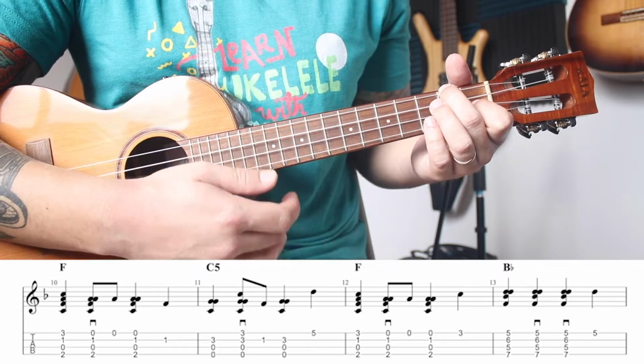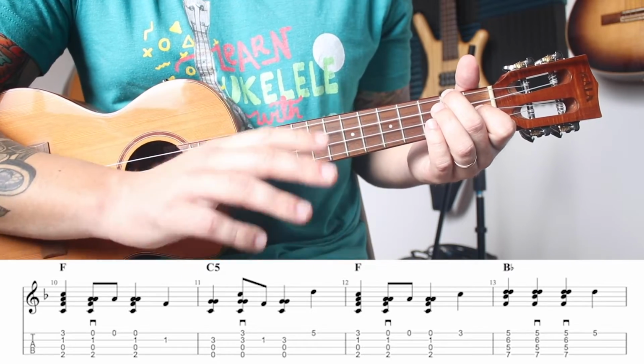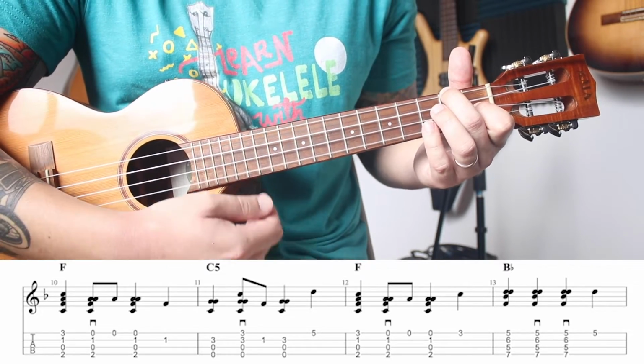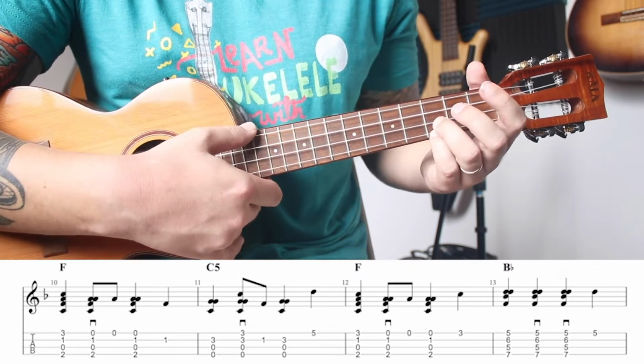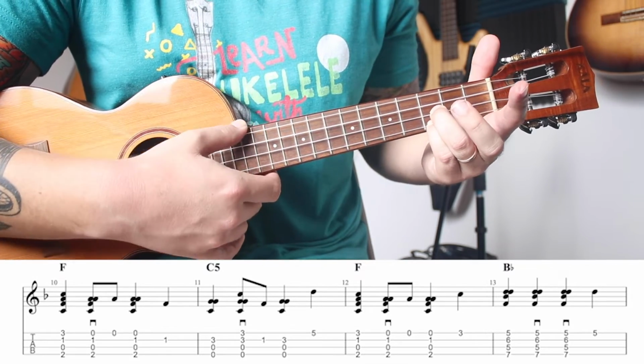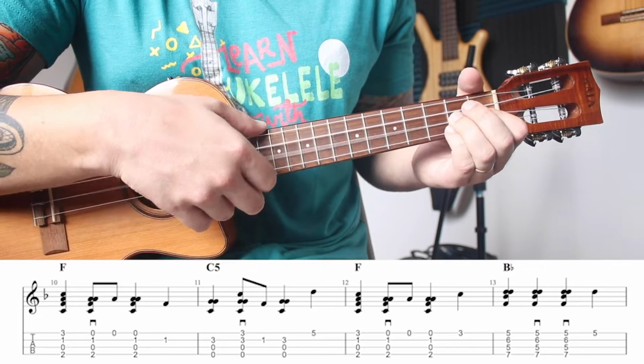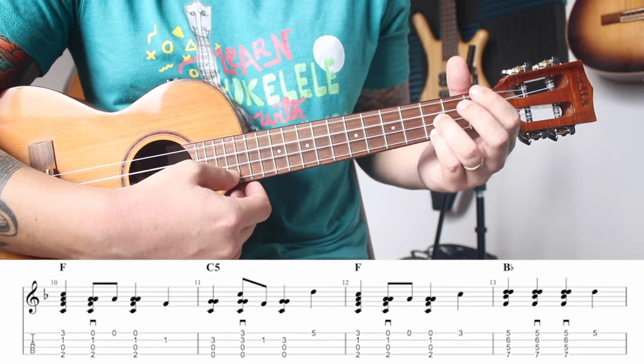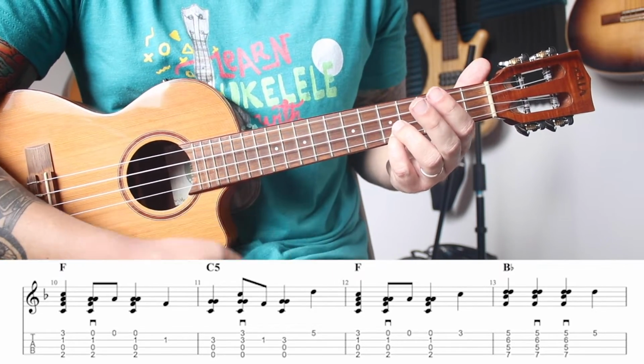Then we go to C5. This will be the same except for the 4th beat. Instead of playing the open A string, you're gonna play the 5th. So you'll get your C shape ready, strum those 3 strings, 1, 2, and 3, nothing new, and then 4.